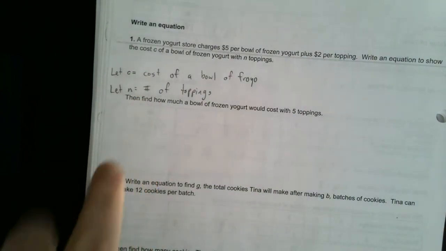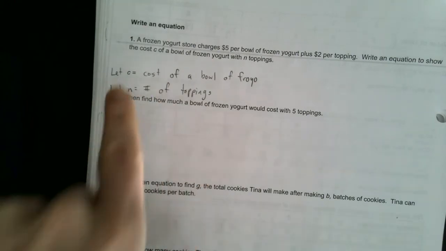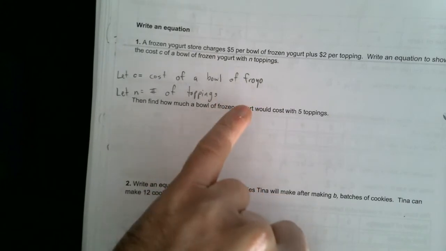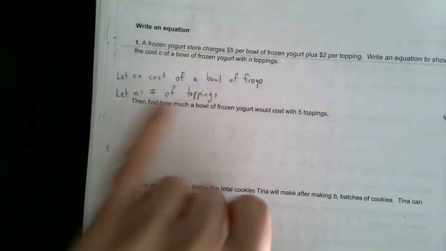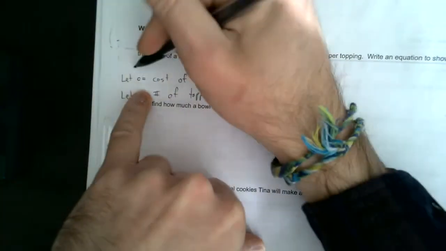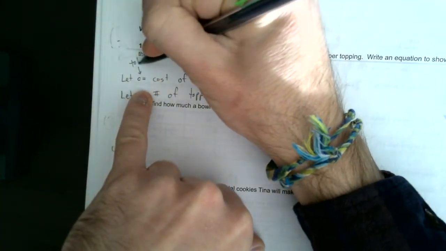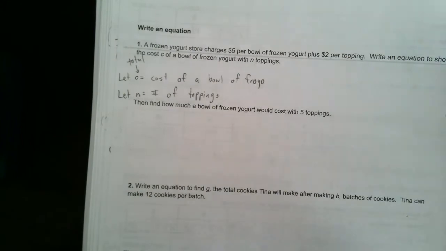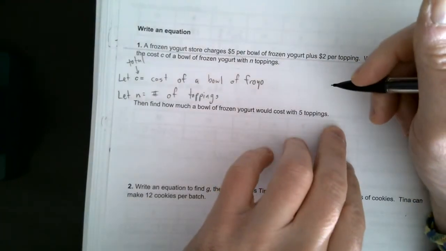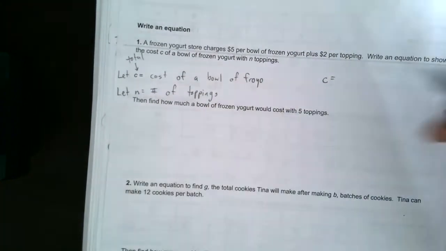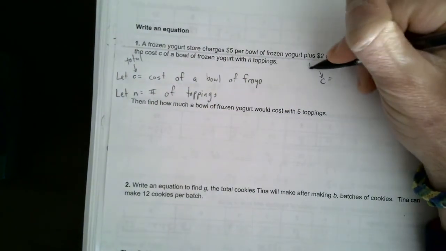Now, to write an equation like this, you want to think which one's the total. Which of these 2 variables would be the total? The cost of the bowl of froyo, that's the whole thing, or the number of toppings you get. I'm thinking that C, that's going to be the total. This is the total cost of the whole bowl. So when you write an equation like this, the total will go by itself. Okay? The total will go by itself. So we're going to have C equals something. That's the total cost.